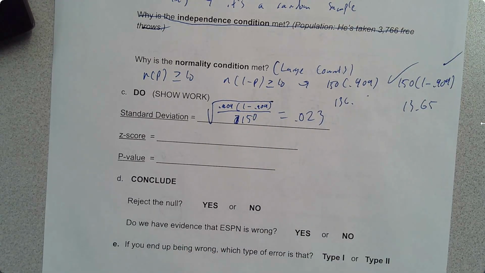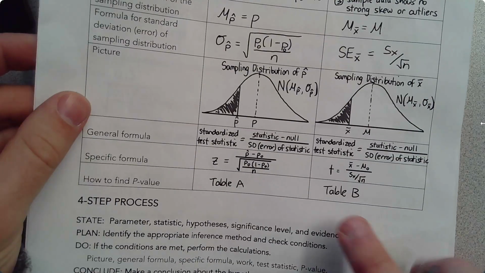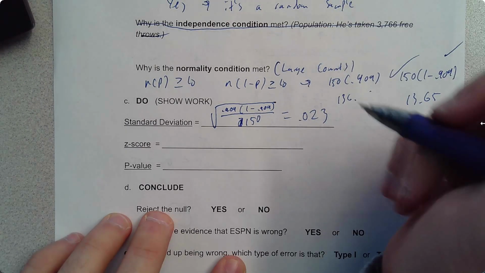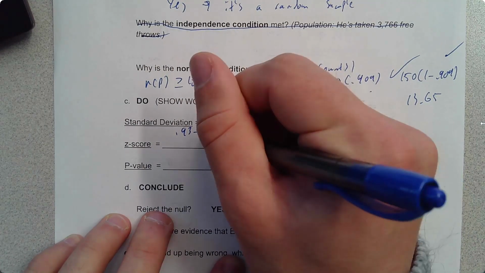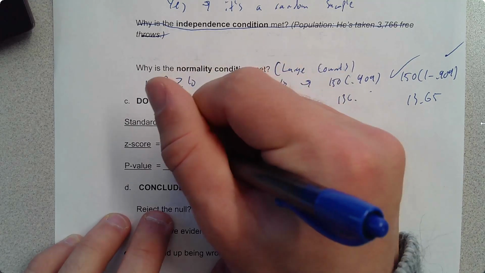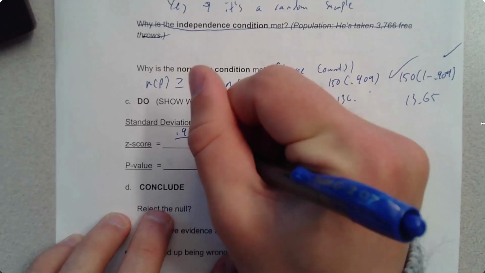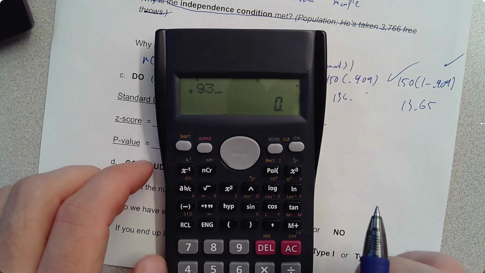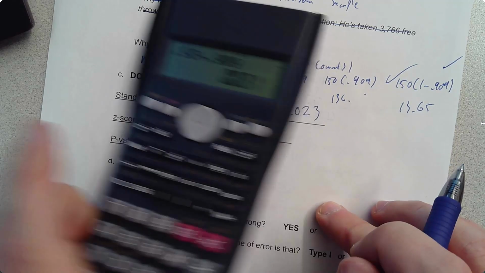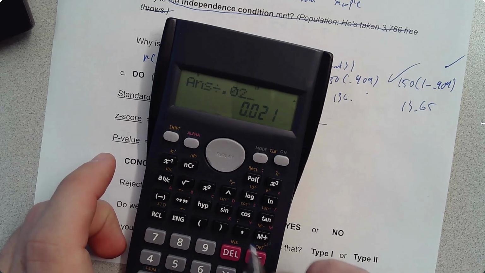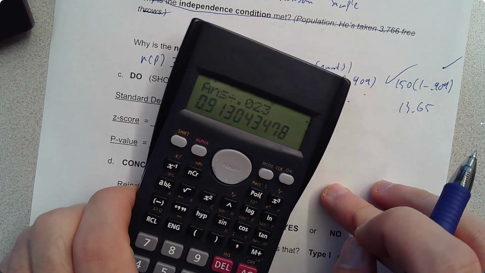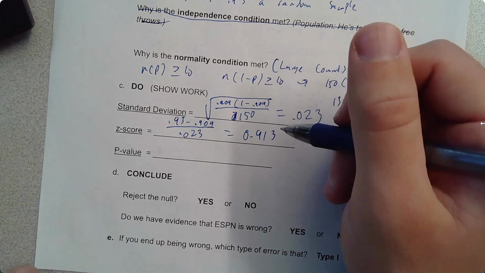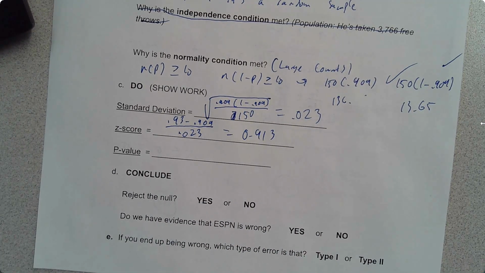Z-score is the same kind of form as the previous one. It's the statistic minus the null divided by that standard error that we just found. So it's going to be my p hat, which is 0.93, minus 0.909, divided by 0.023. So it's in the calculator. 0.93 minus 0.909 divided by 0.023 is 0.913. Now we need the p-value, so we go to our z-table, not the t-table.